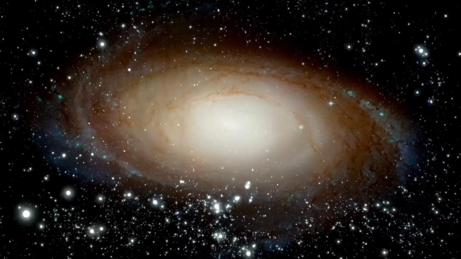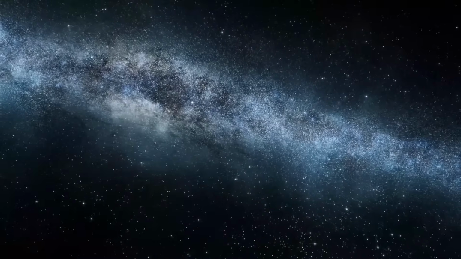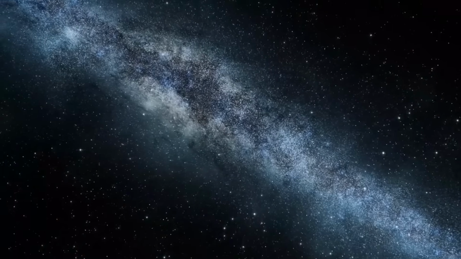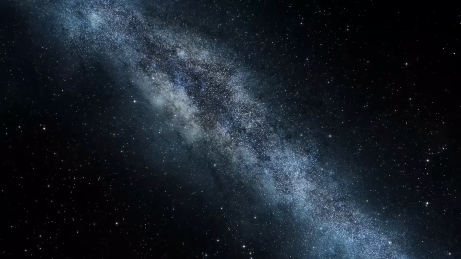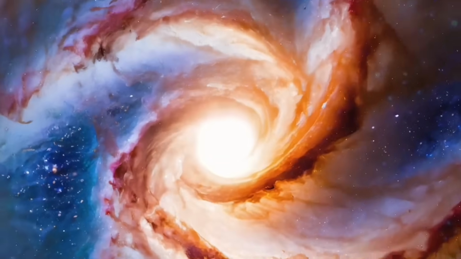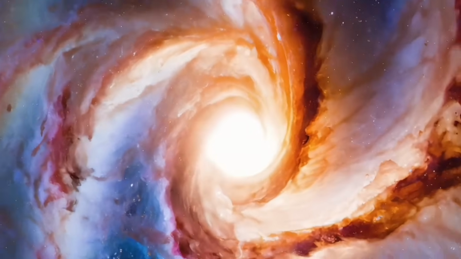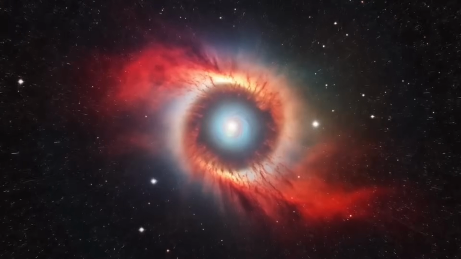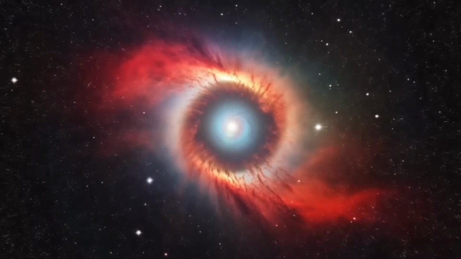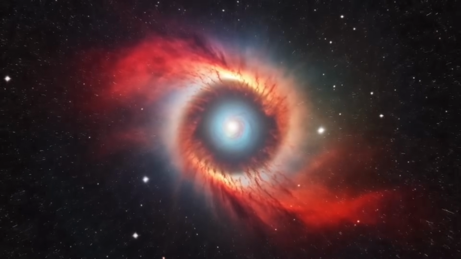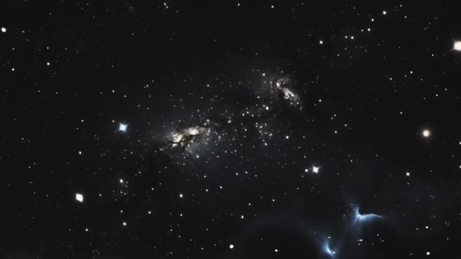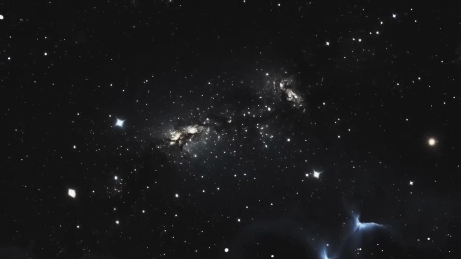Each one has its own unique structure. Some are irregular, shaped by gravitational tides. Others are spheroidal, little more than faint smudges of stars. Collectively, they serve as living fossils, preserving the conditions of galaxy formation in environments untouched by the violence of larger galaxies. From above, the local group itself would appear as a loose cluster, with the Milky Way and Andromeda dominating opposite sides of its gravitational field.